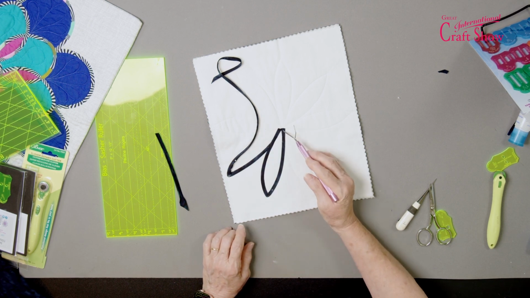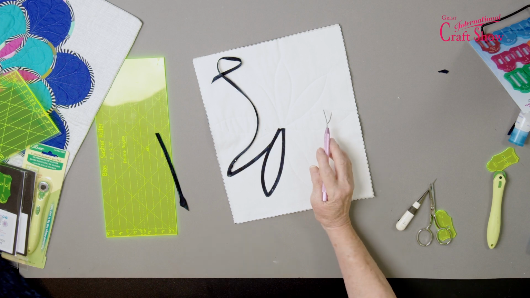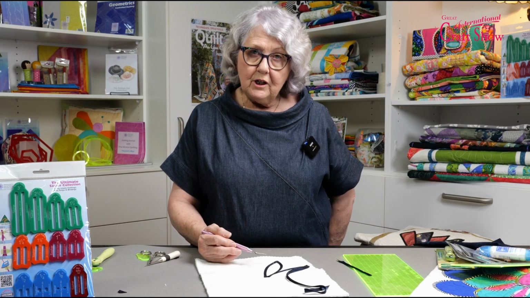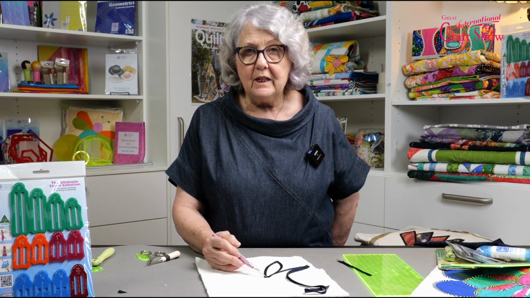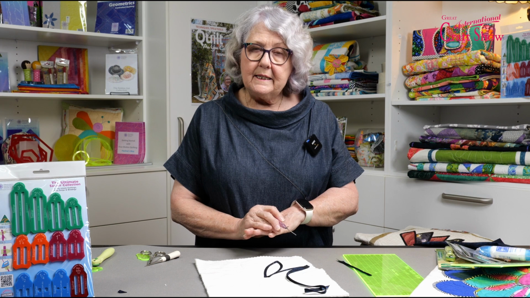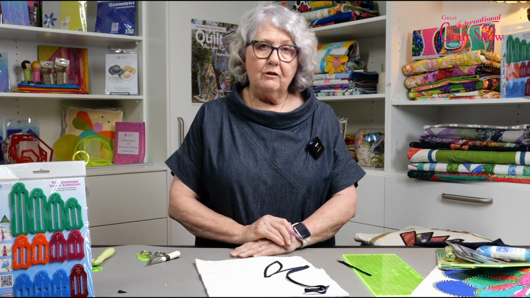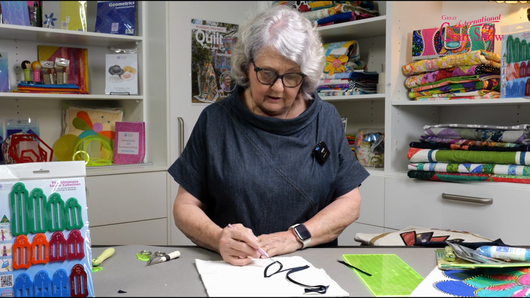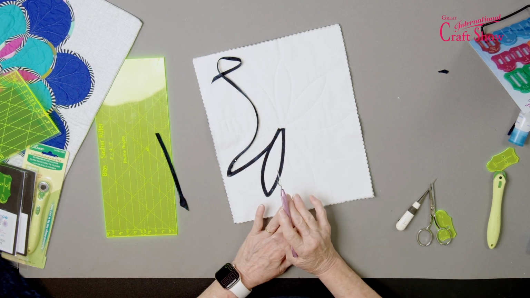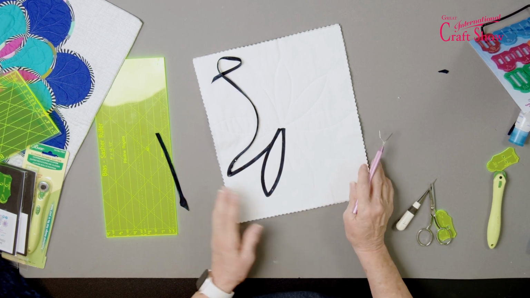Now, if I had tacked this down or pinned it down, I would have got a lot of movement as I was stitching, and I probably would have had to have stitched the inside edge first to stop any movement. But gluing it down, it doesn't matter what edge you stitch first. So if you went round the inside there and then come back on the outside, it wouldn't matter, or vice versa. So it really doesn't make a difference.